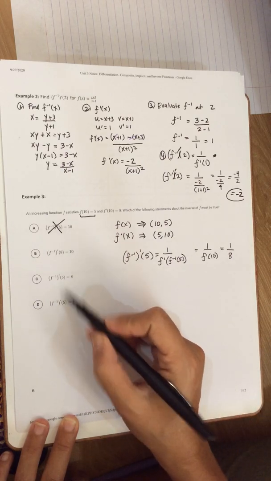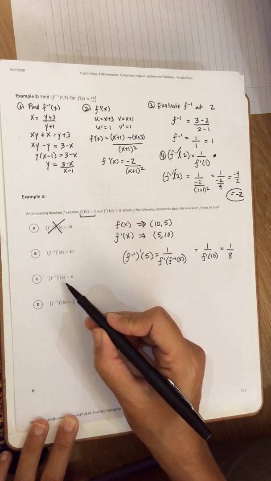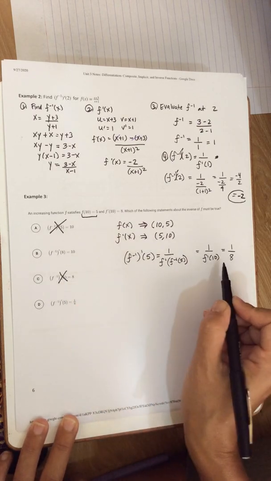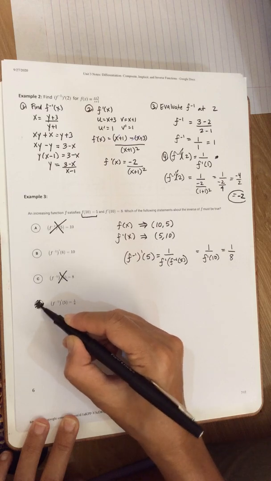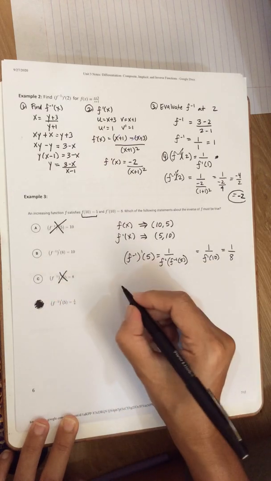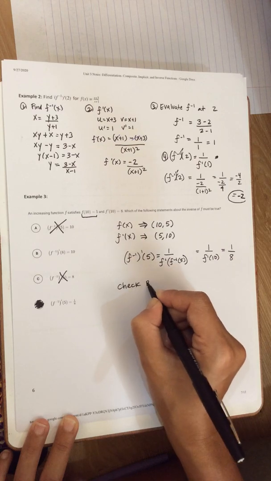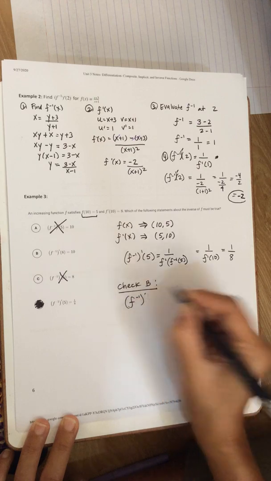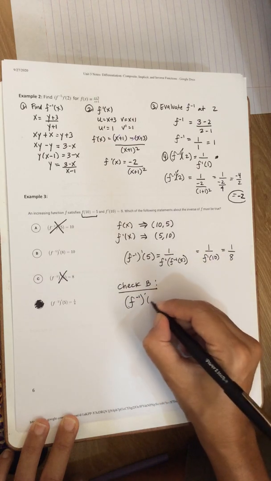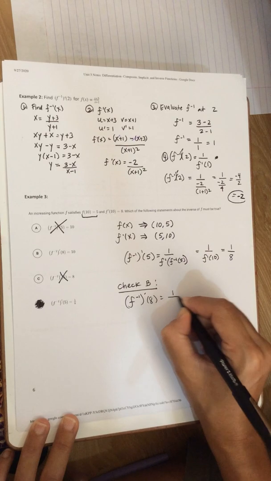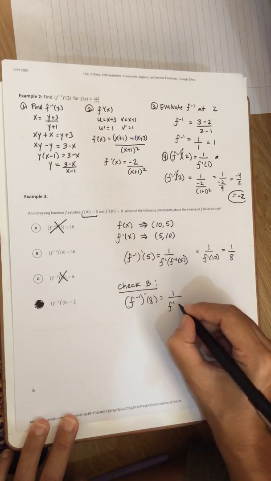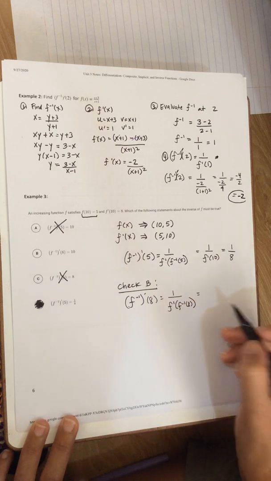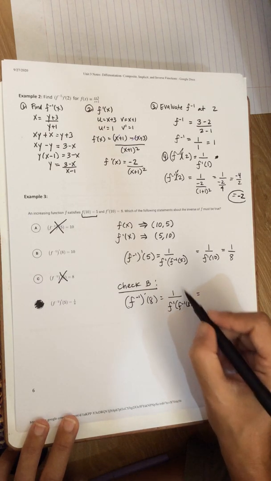There's two more that talk about the derivative of the inverse at 5. One is that it equals 8. Well, we know that's not true. And this last one says it equals 1/8, which is what we got. So I know that's true. But let's just check on B and see if B is true. So B says, what's the value of the derivative of the inverse at 8? Well, I'm just going to write this because it helps me. It's equal to f prime of the inverse evaluated at 8. Okay, well, what is the inverse evaluated at 8?